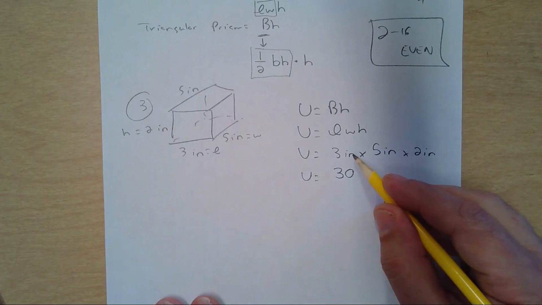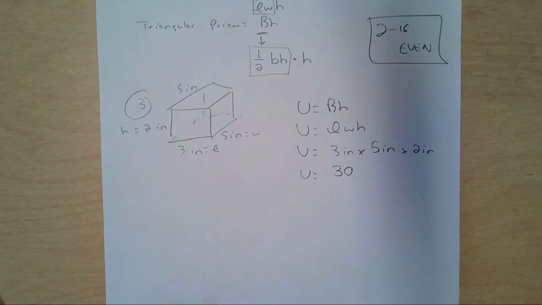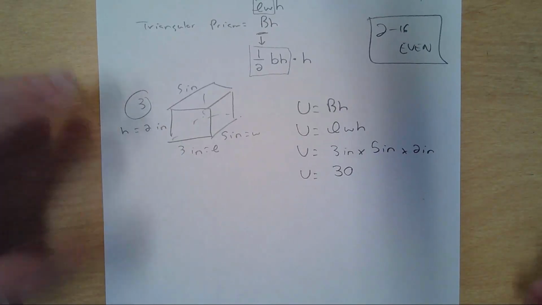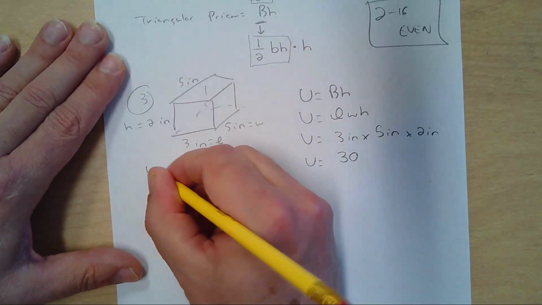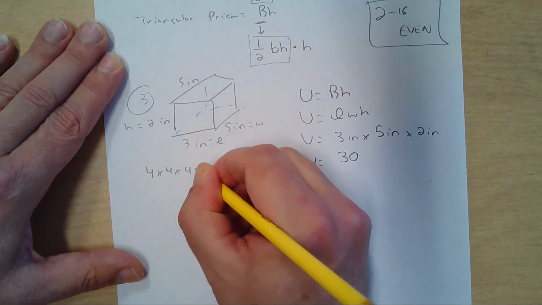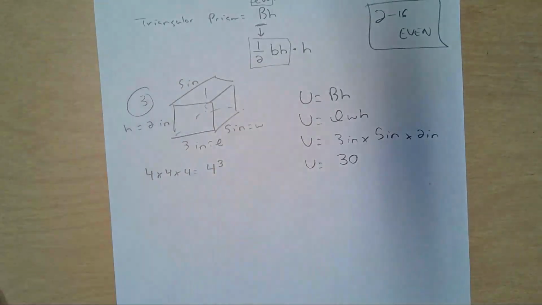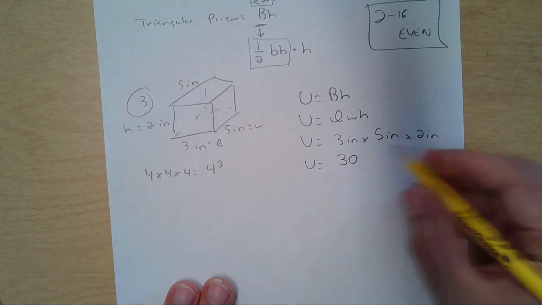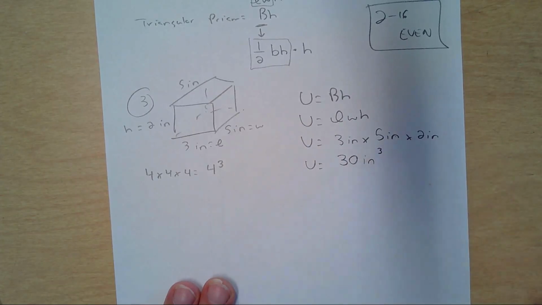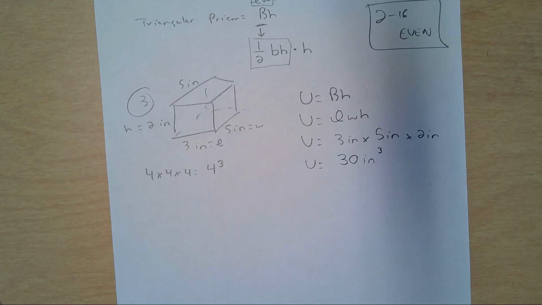an inch times an inch times an inch, just pretend an inch is a number. If I had 4 times 4 times 4, I could call that 4 to the 3rd power. So an inch times an inch times an inch is a cubic inch, or inches to the 3rd power.